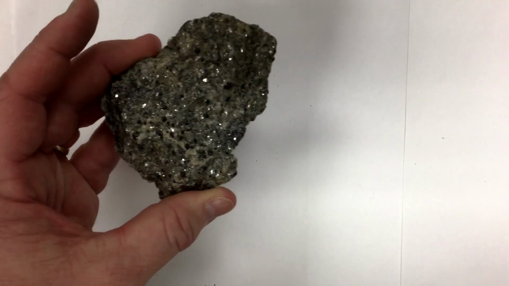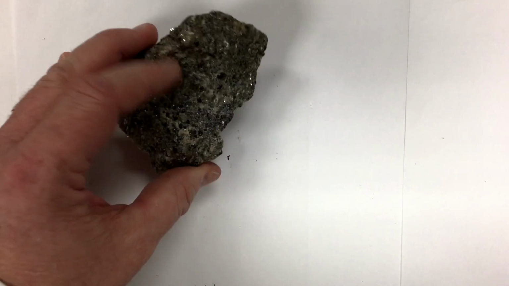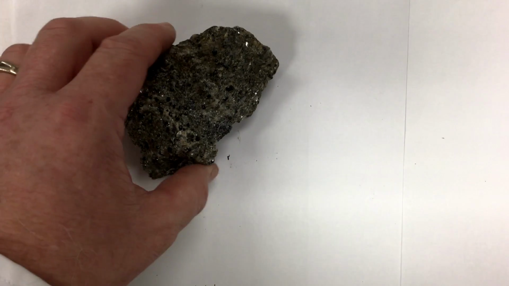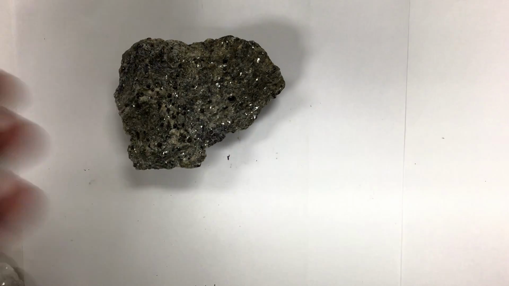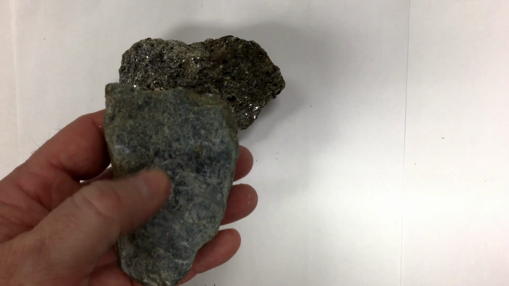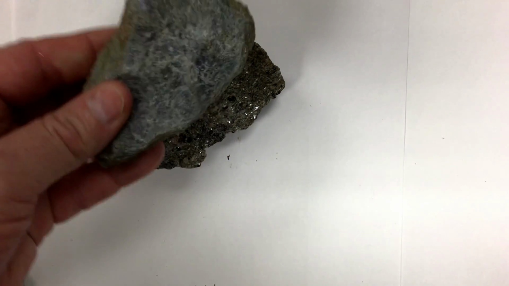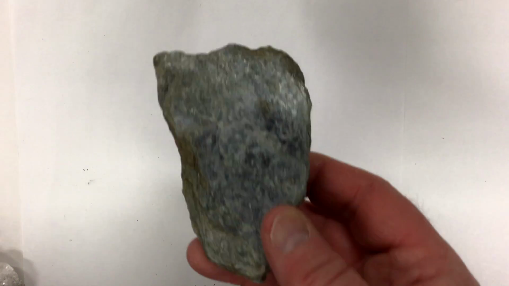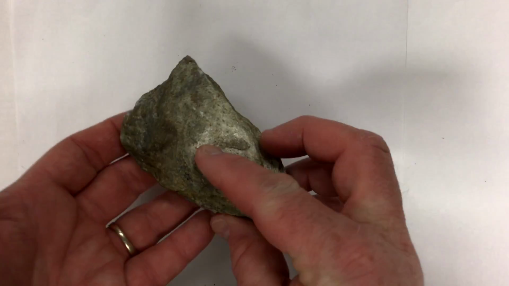All right, so pretty cool. I did find some mica schist with garnets up in Maine along the coast. I found some phyllite with garnet in it up in Maine. This particular piece of phyllite, these pieces, these are actually from Mount Washington in New Hampshire.